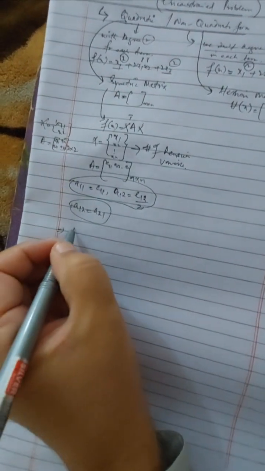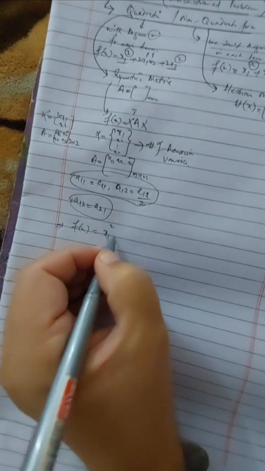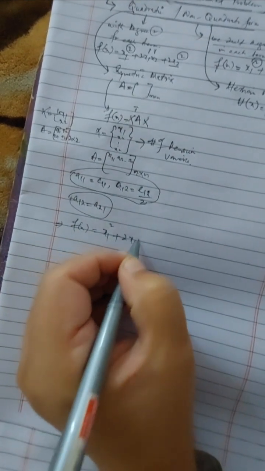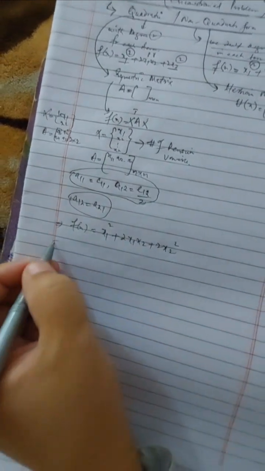So let's take an example, the above example, f of x equals x1 square plus 2x1 x2 plus 2x2 square.